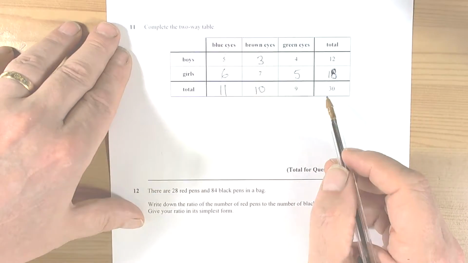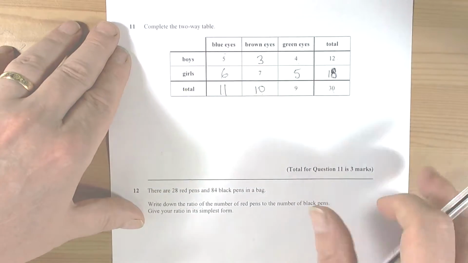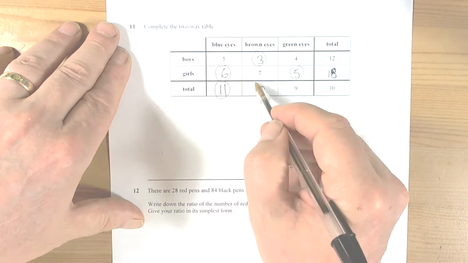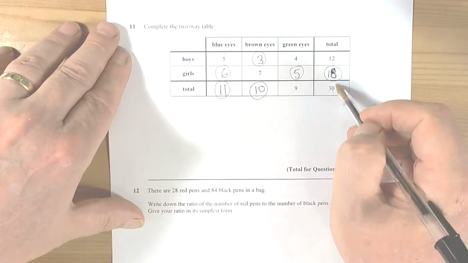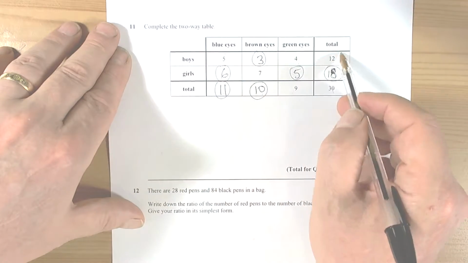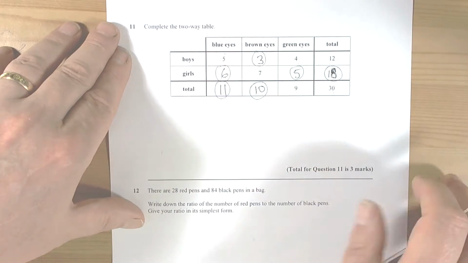So that two-way table has been completed by filling in the missing numbers, by recognising that columns add up to the bottom number there, so 30, and rows must add up to the end number, and so forth.